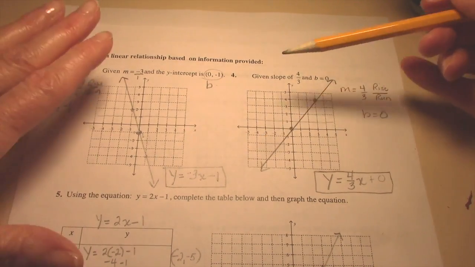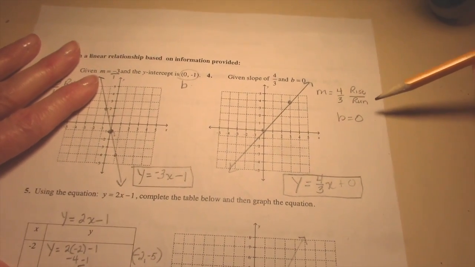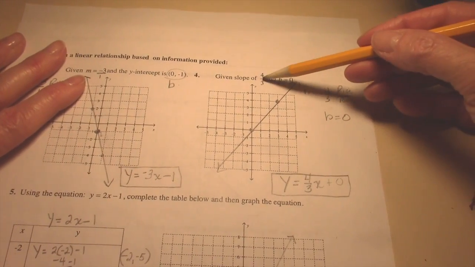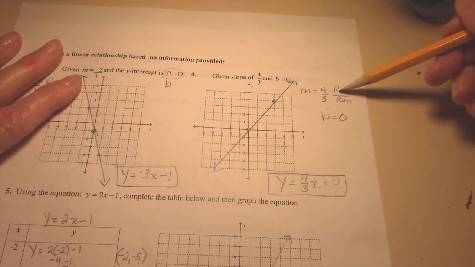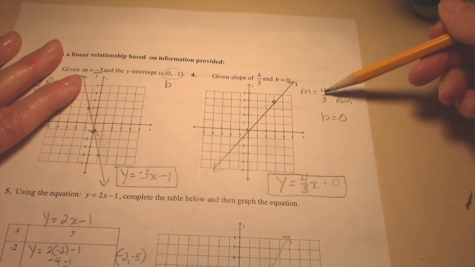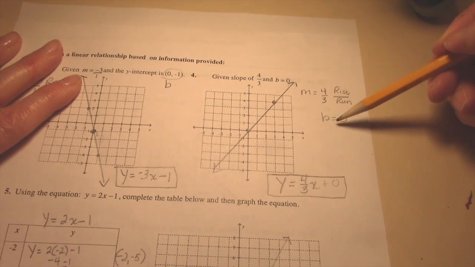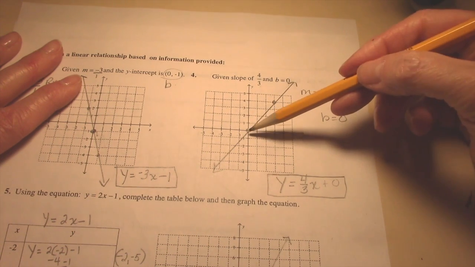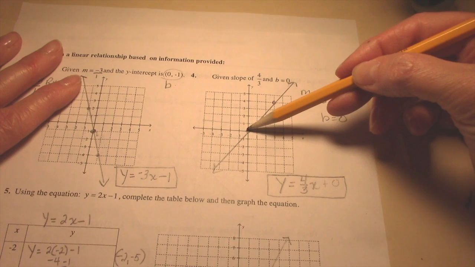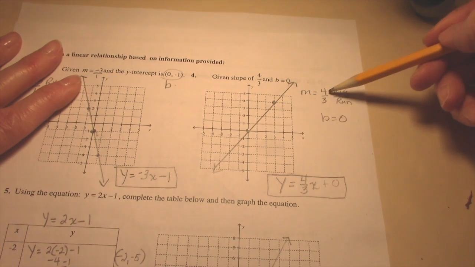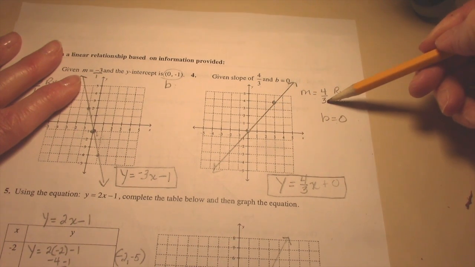Okay? Let's look at this one. So here's my m. My slope is 4/3. That's the rise, that's the run. It's positive, so I know the line's got to go uphill. And where's it starting? The b is 0. This is a constant proportionality. So I start at 0, and what do I do? I rise 4 and run 3.